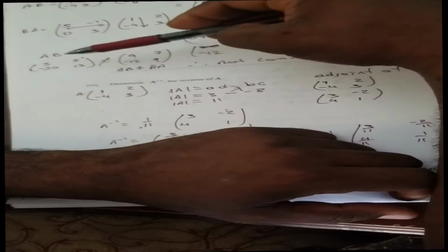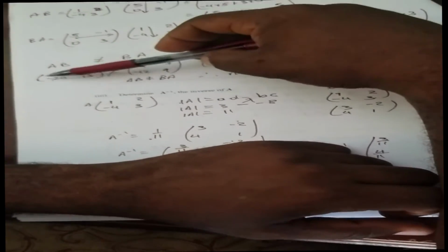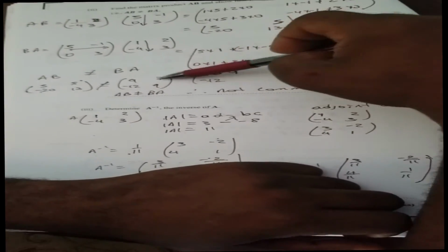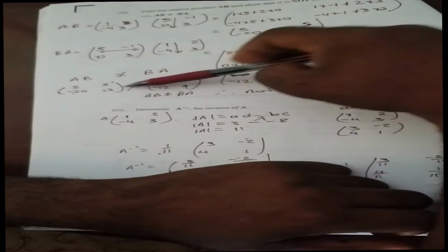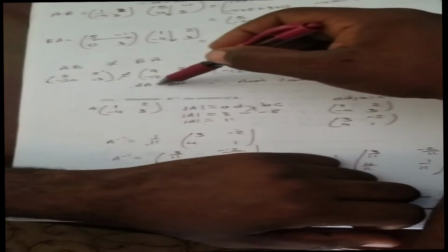So in testing if they're equal, for matrix A times B, we get 5, 5, negative 20, and 13. And for matrix B times A, we get 9, 7, negative 12, and 9. And realize that these are not equal, hence they are not commutative. So we need to write this statement in which we say A times B is not equal to B times A, hence not commutative. They did ask us to give a statement or show that it's not commutative.